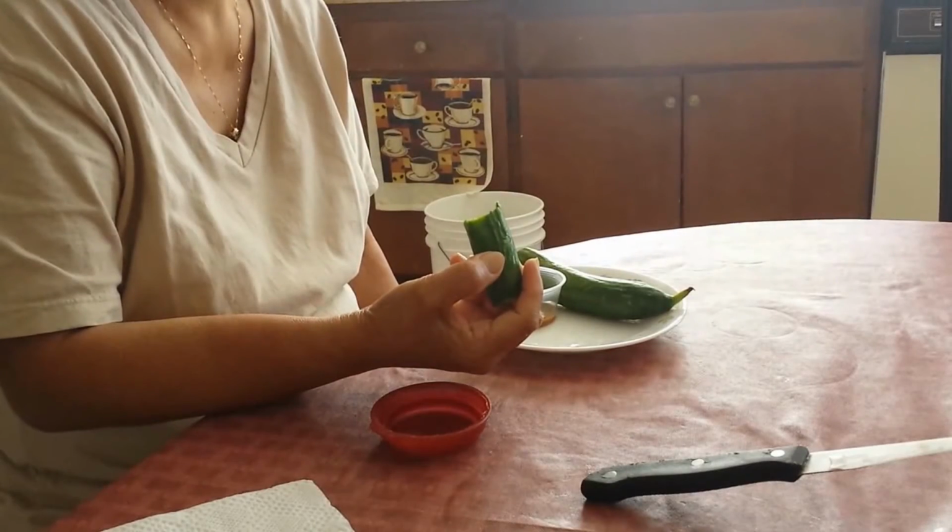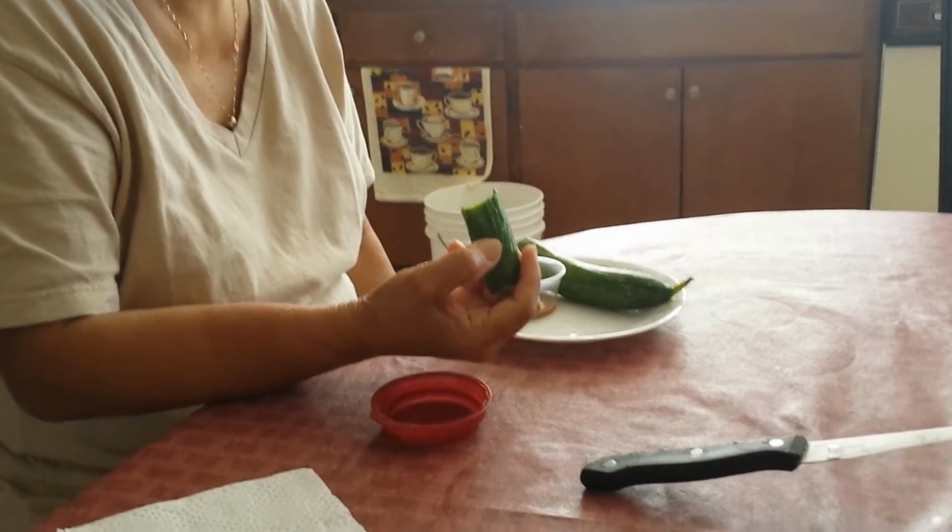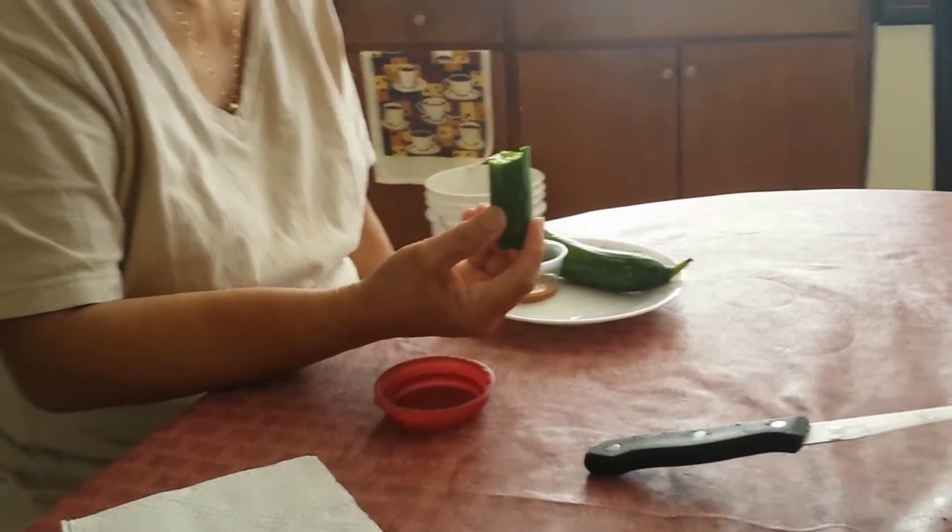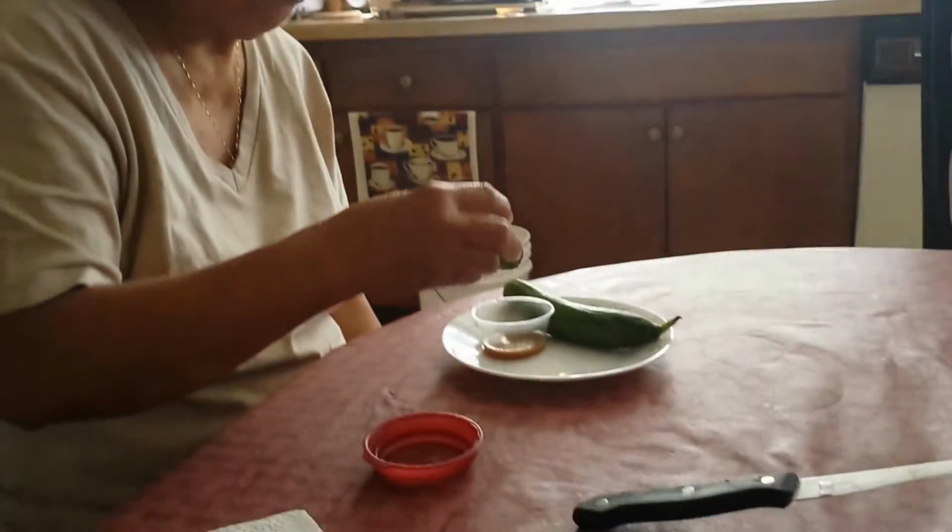Dagitoy. Pipino dagitoy. These are cucumbers. Mama, inya dagita? Pipino dagitoy.